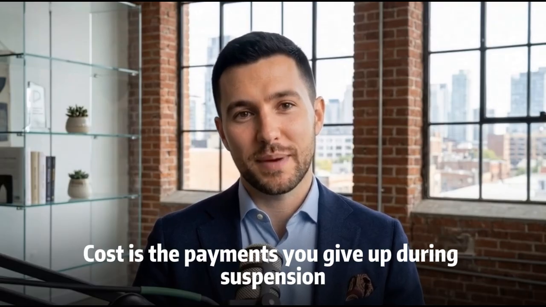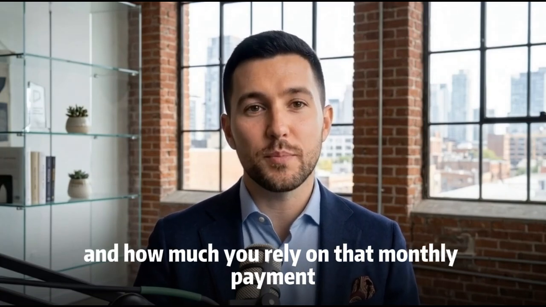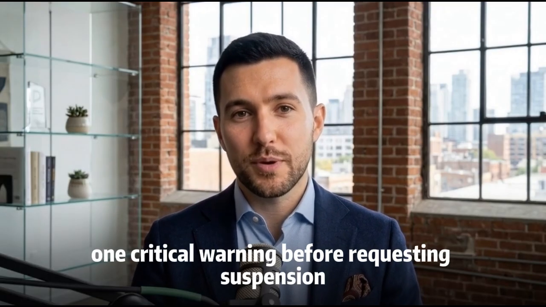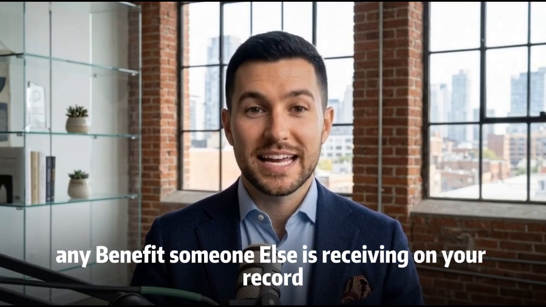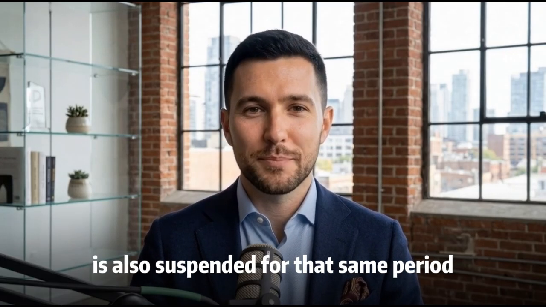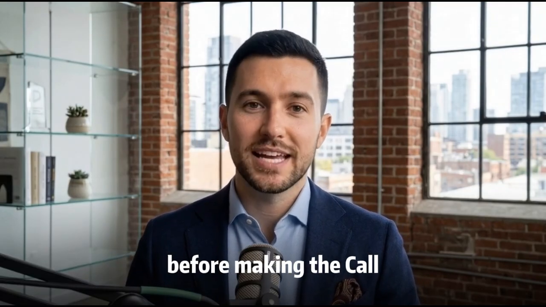The cost is the payments you give up during suspension. Whether it makes sense depends on your health, your other income, and how much you rely on that monthly payment during the suspension period. One critical warning before requesting suspension: during voluntary suspension, any benefit someone else is receiving on your record, including a spouse, is also suspended for that same period. Factor that into the household decision before making the call.